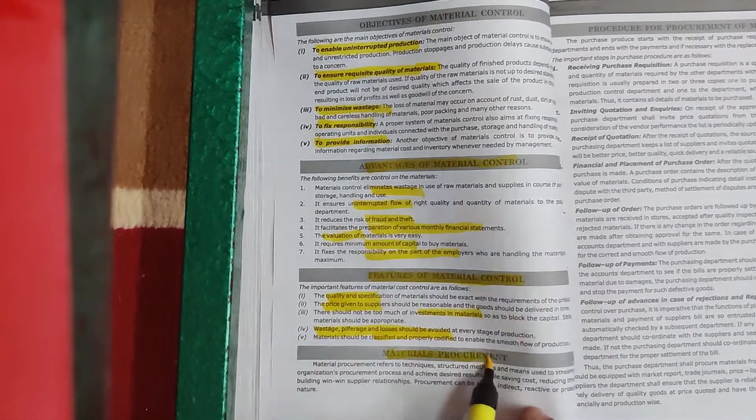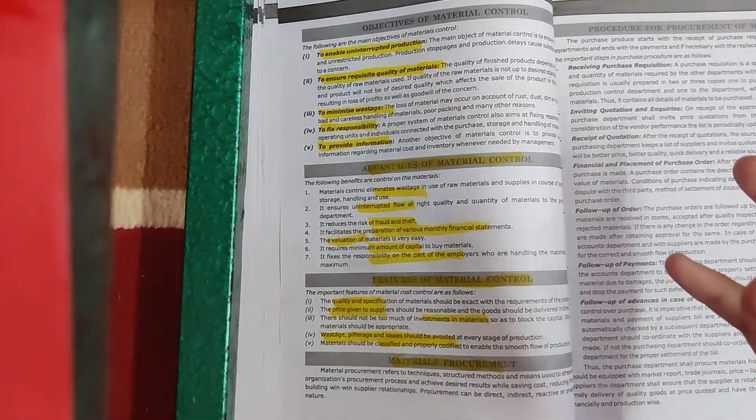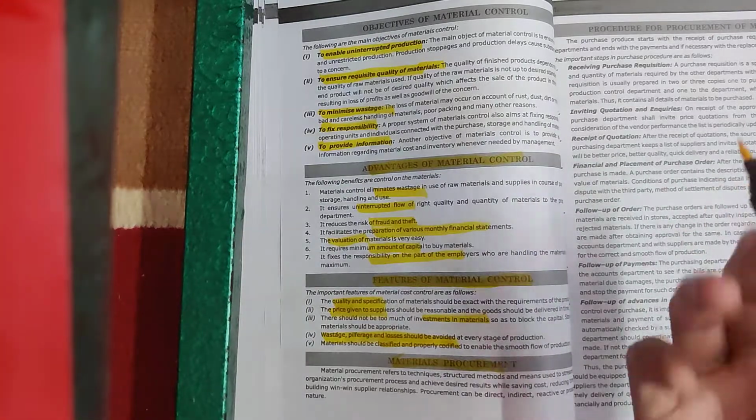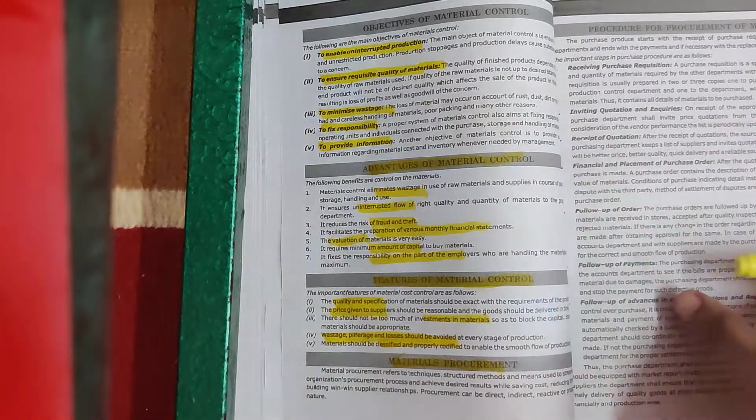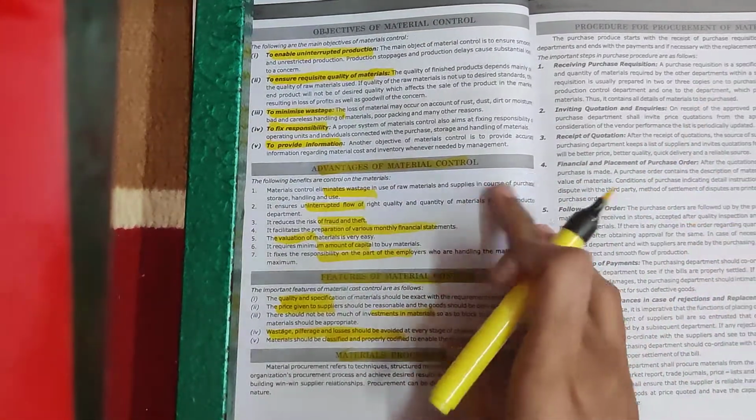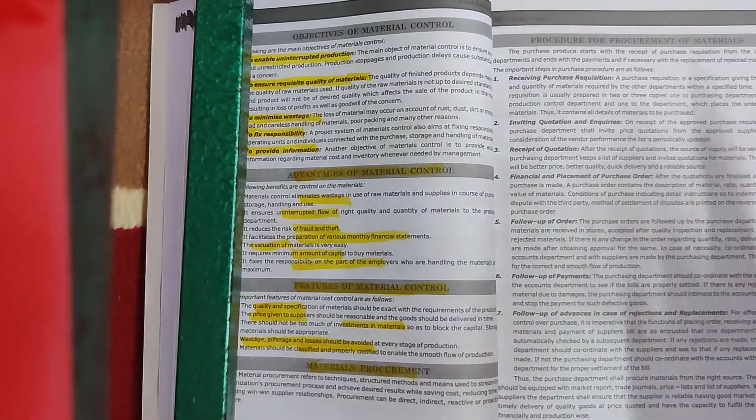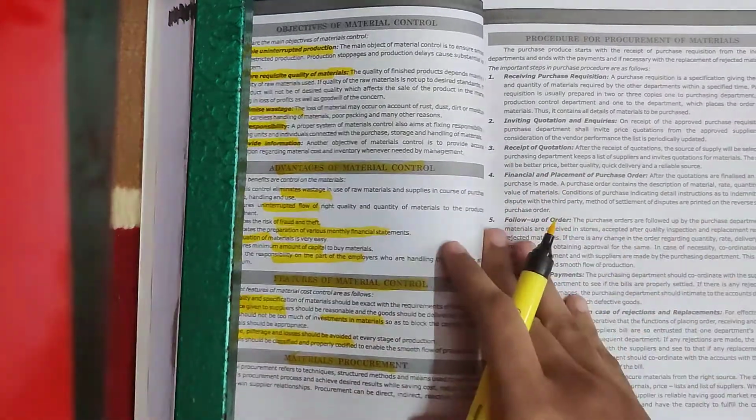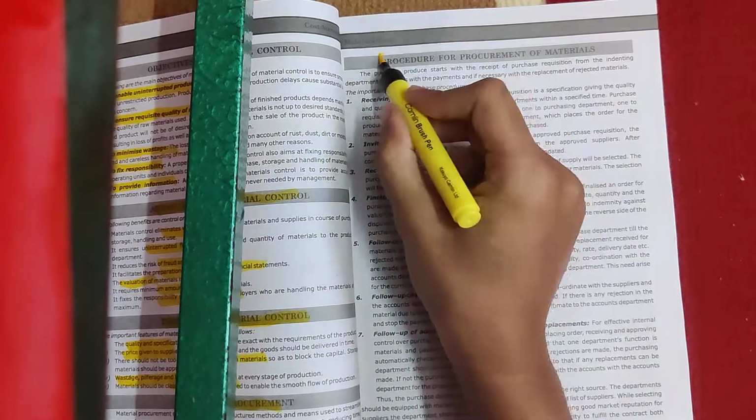Next is your material procurement. Material procurement is nothing but how you are procuring the material, how you are purchasing the material. That is how you go to the supplier and purchase the material from the supplier. Now there is a procedure for the procurement of materials.